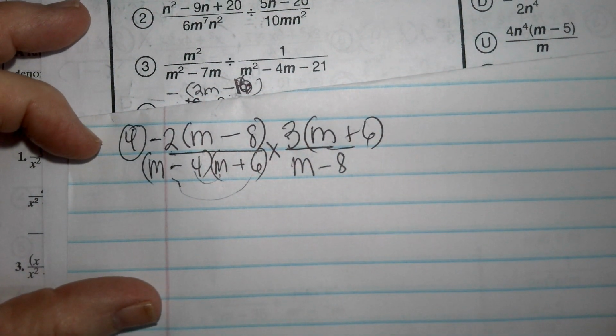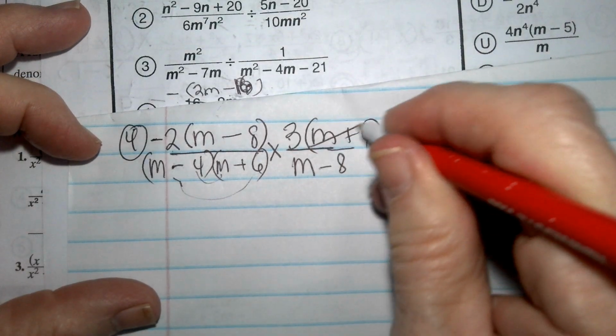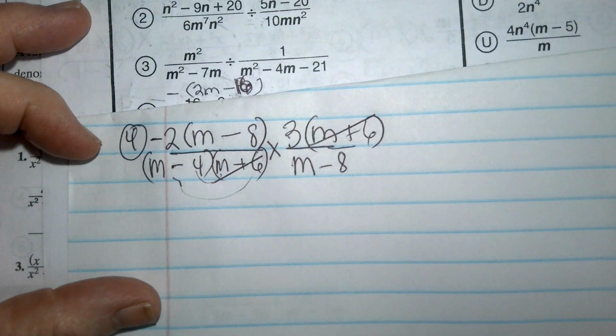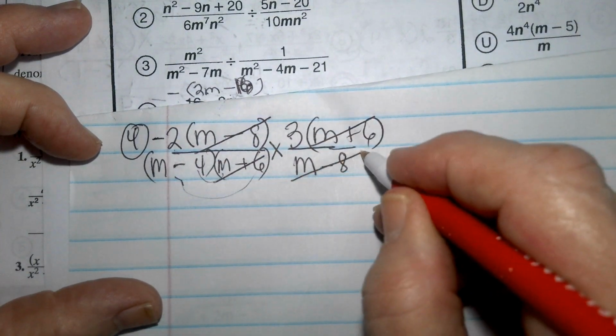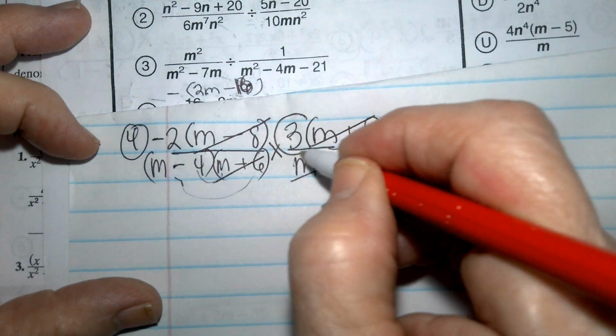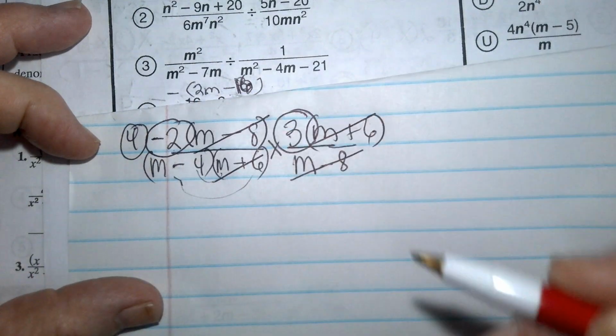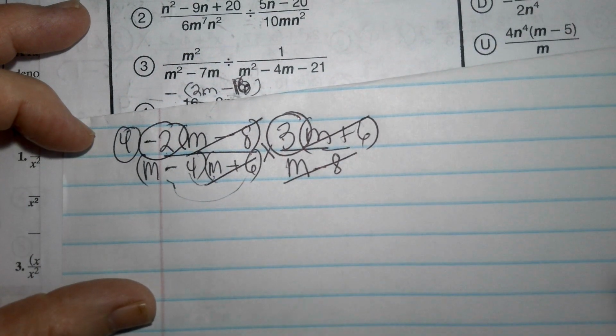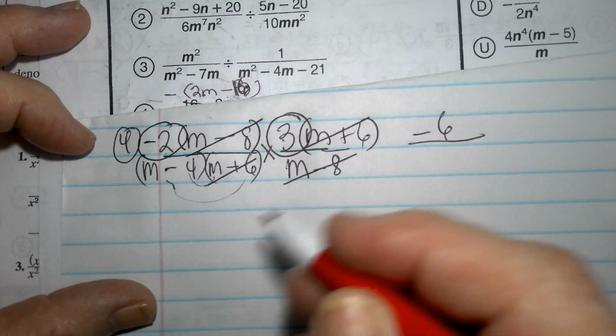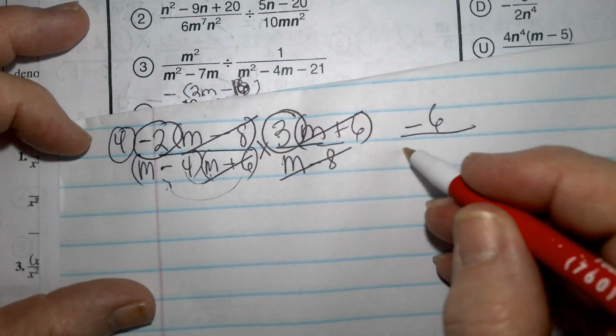Do you see anything that cancels off? m plus 6 and m minus 8. m plus 6, and what else? m minus 8, the whole thing. So you're left with, on the top, a what? What's negative 2 times 3? Negative 6. Negative 6 over what? m minus 4.